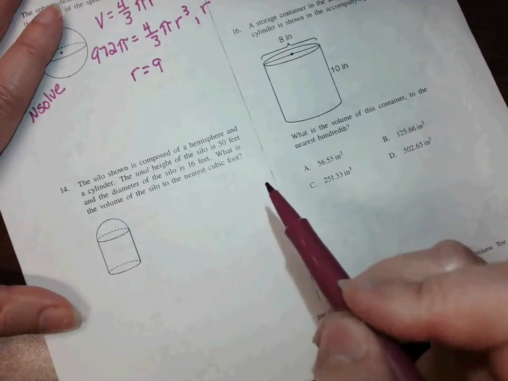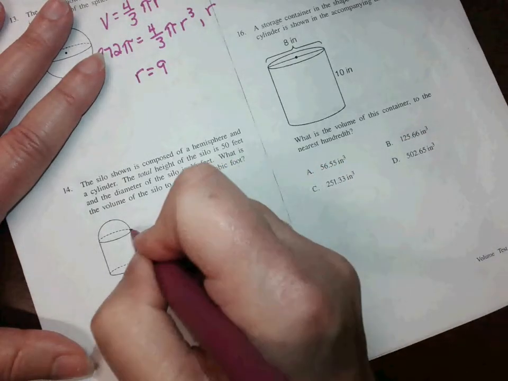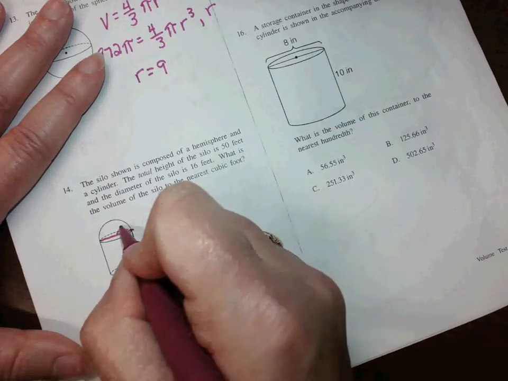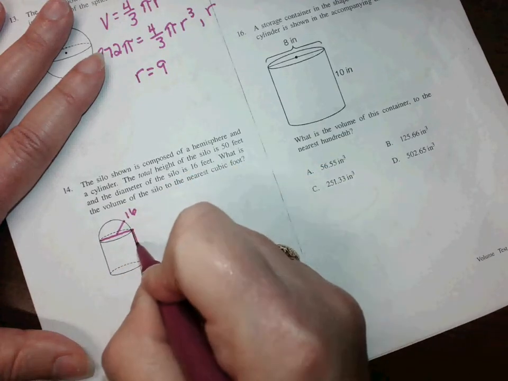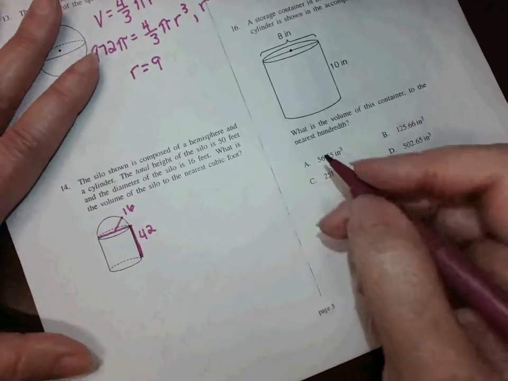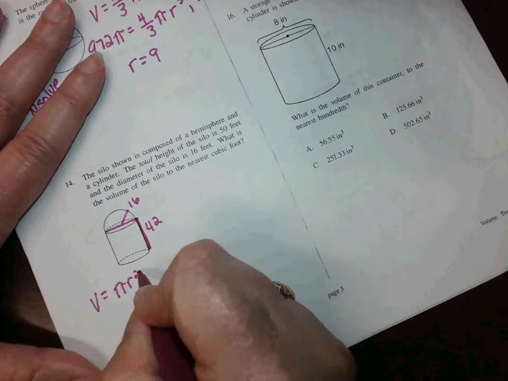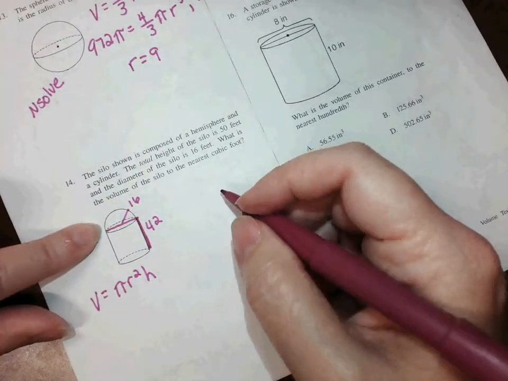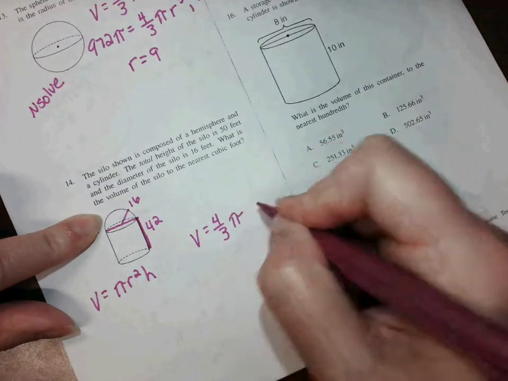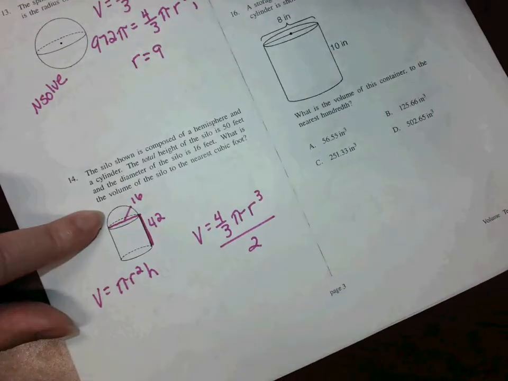The total height of the silo is 50 feet. We changed this on your test. The diameter here is 16, and the height of the cylinder is 42. Okay, so we've got two figures. We've got a cylinder, which is pi r squared h, and we've got half of a sphere, so we're going to do 4/3 pi r cubed, and then we got to remember to divide by 2.